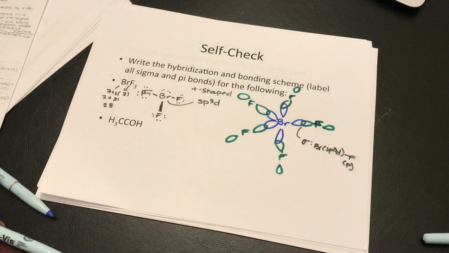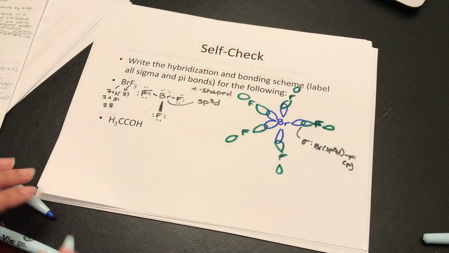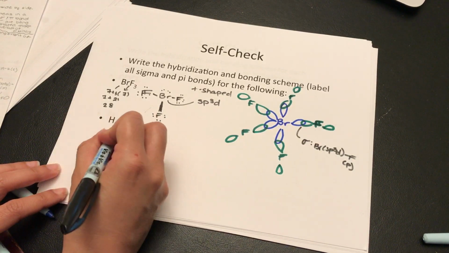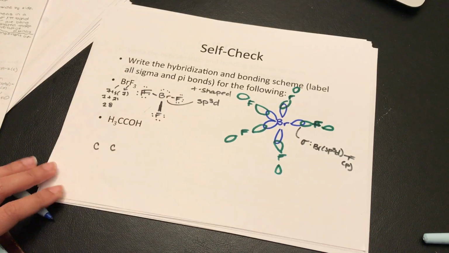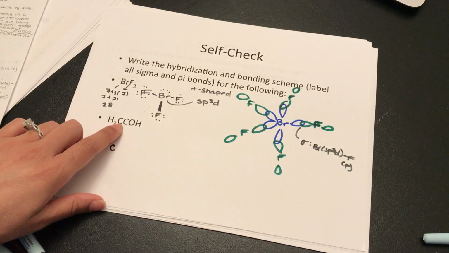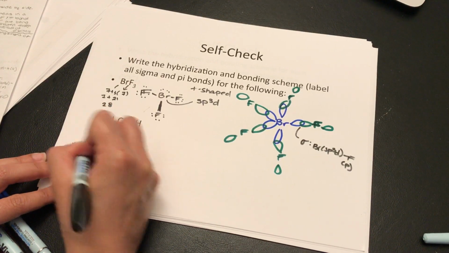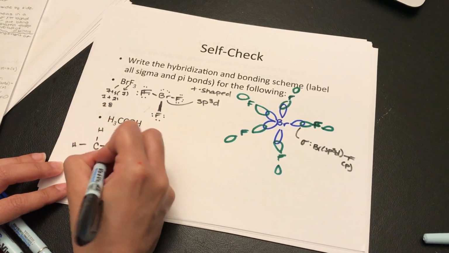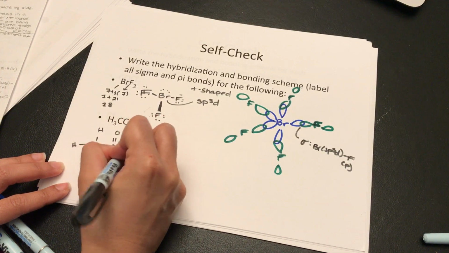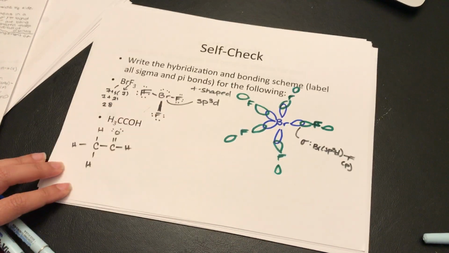Now let's look at this next one. Let's draw the Lewis structure first. I have 2 carbons. I know they can bond the most, so therefore I'm going to have 2 central atoms, carbon and carbon. Hydrogen around, hydrogen, hydrogen. This will bond to the carbon, and then the oxygen and hydrogen.